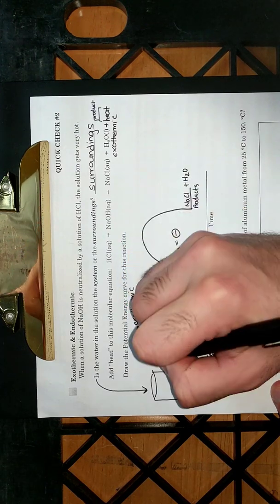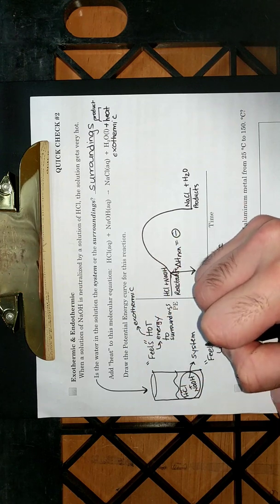And I'm using the term feel. That's because it's in water. So if I were to mix two things and the solution somehow becomes really cold, that means energy is being taken away from the water or the surroundings, and it's an endothermic reaction. So use this video to help you with part 1 of quick check number 2.